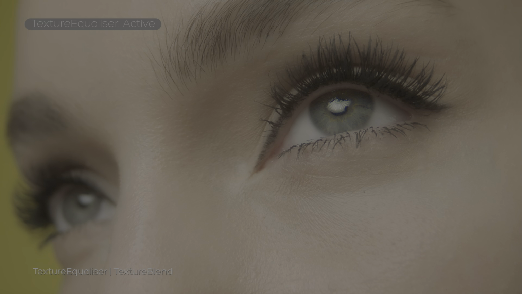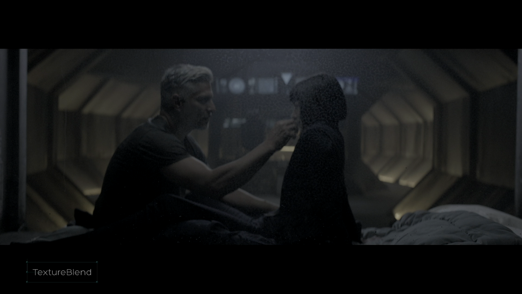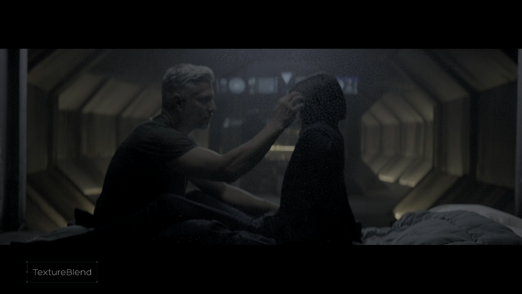Also on that shot, I have a pretty strong texture equalizer active the whole time, working in general and giving us that softish look. And so the last example for today is this one here.